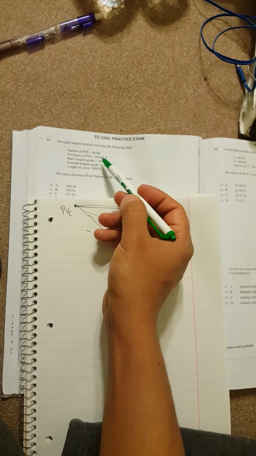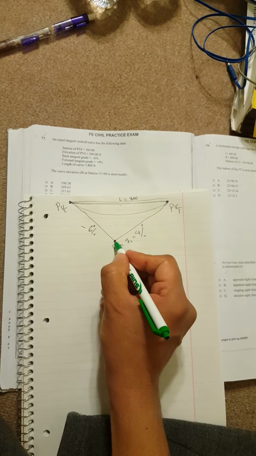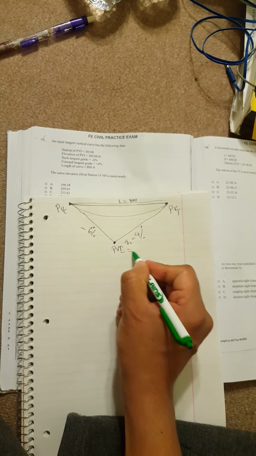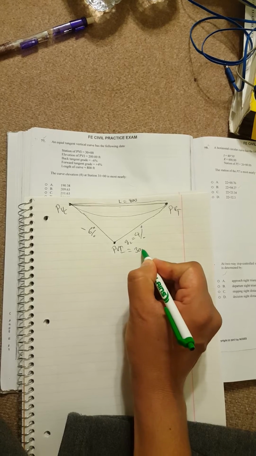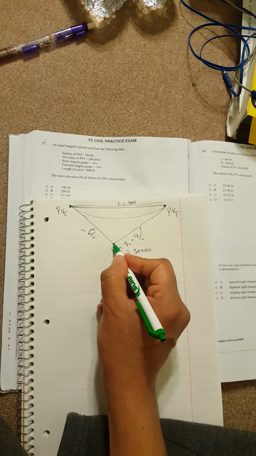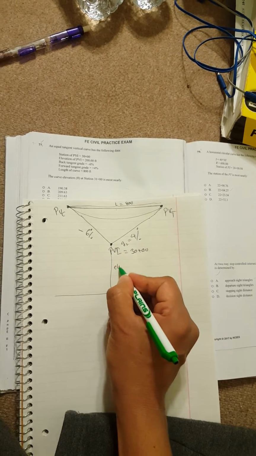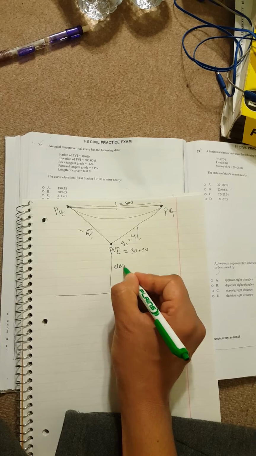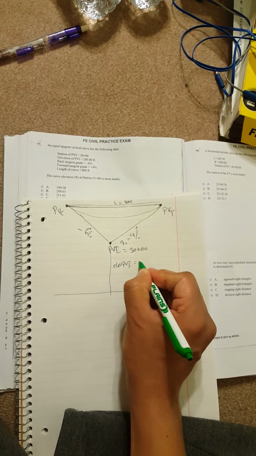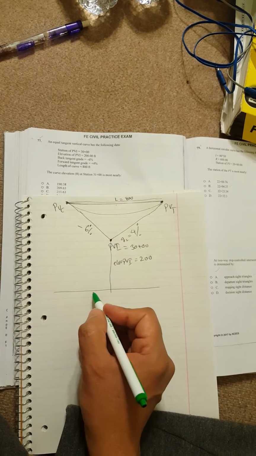So it says the horizontal distance of the PVI is 3000 or 30 plus 00, and the elevation is from a datum. Elevation of a PVI is 200. It's right here.